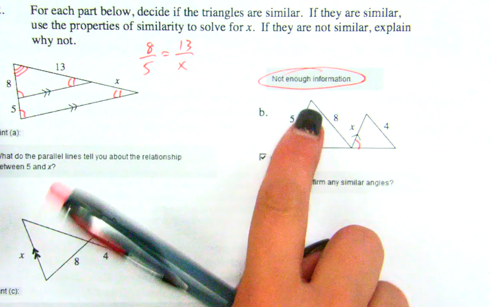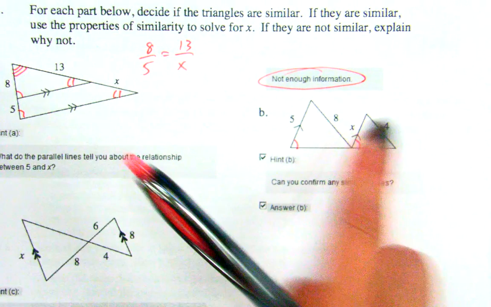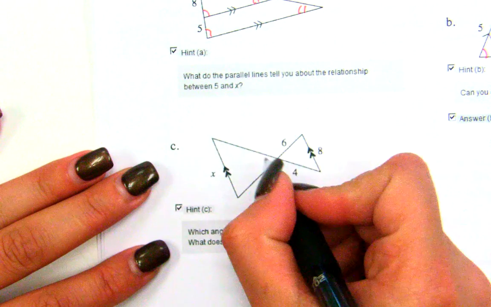You need another set of angles to be similar. And these two top ones are not. Okay, so there's not enough info for this. And then which angles are similar?